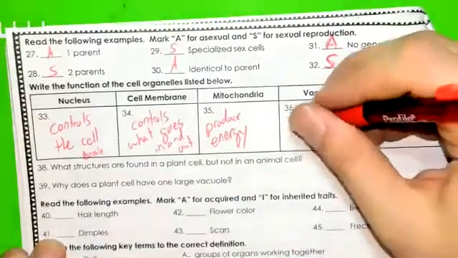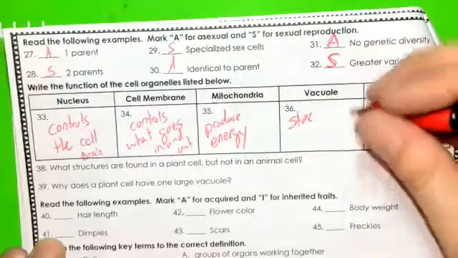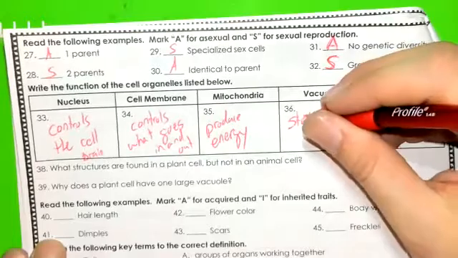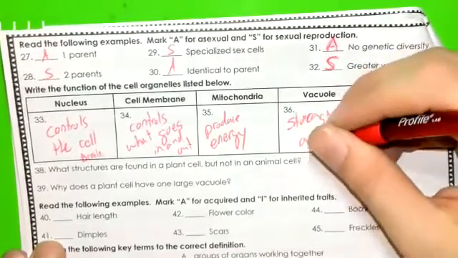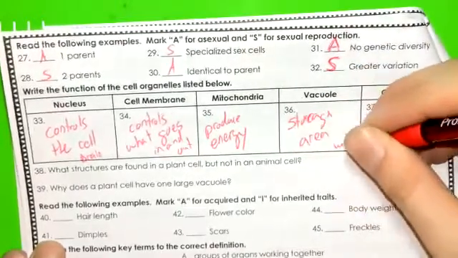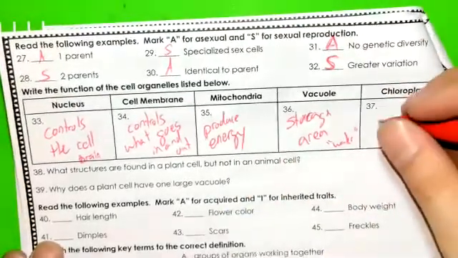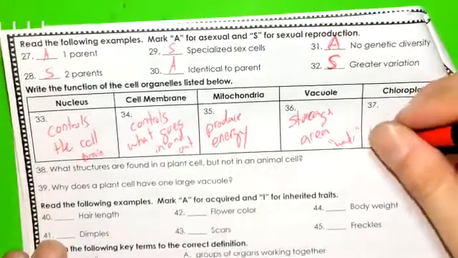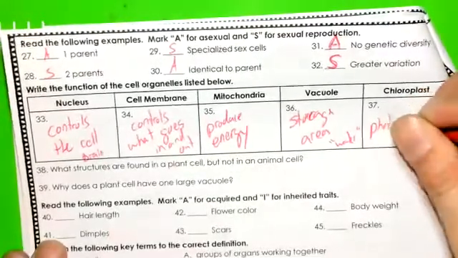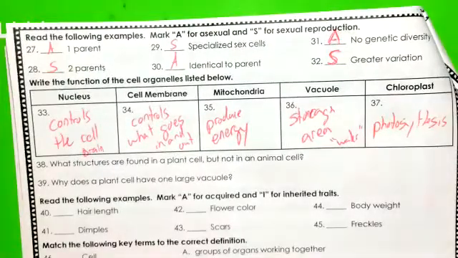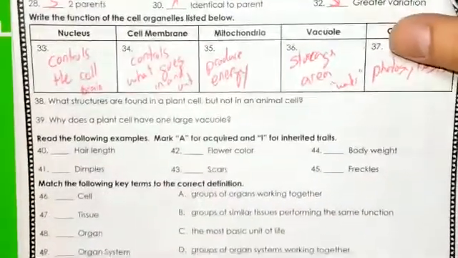The vacuoles store material. We'll call it a storage area. Usually, a lot of the time, it stores water for plant cells. And then chloroplast, good, allows for photosynthesis. The chloroplast is what allows for photosynthesis, with chlorophyll. It allows sunlight to be turned into food.